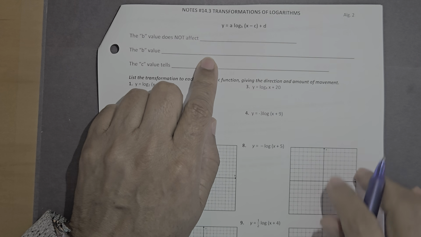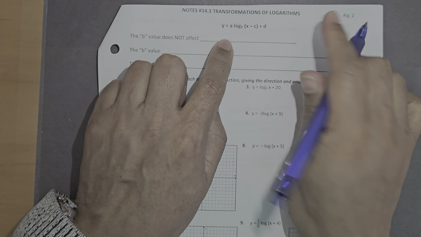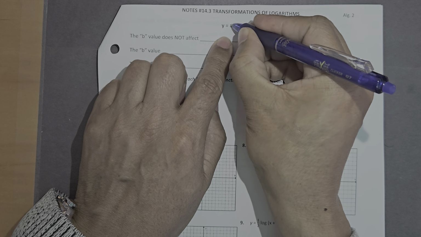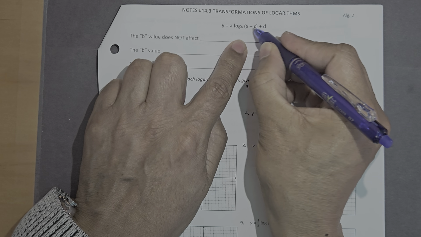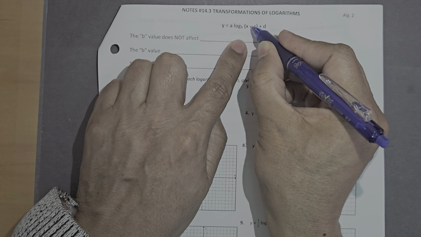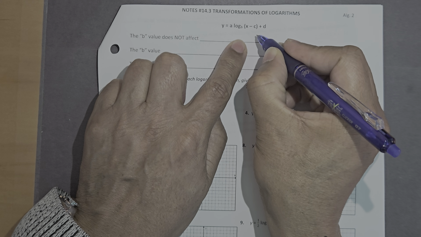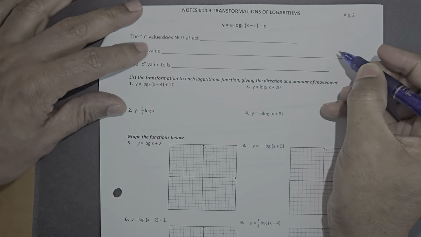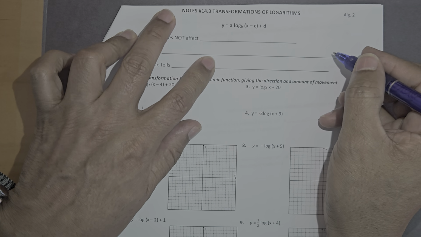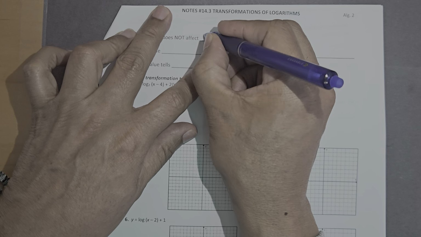Okay, so for transformations of logarithms, this A affects the y values. C affects the x values. So don't forget this means either right or left, okay? And this means up or down, depending on D being positive or negative. So the B value does not affect transformations at all.